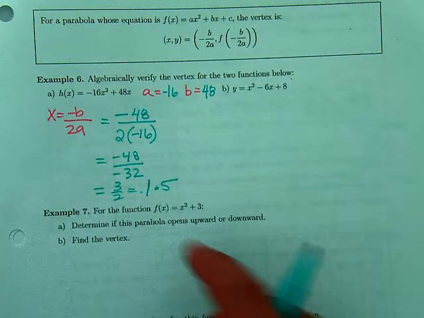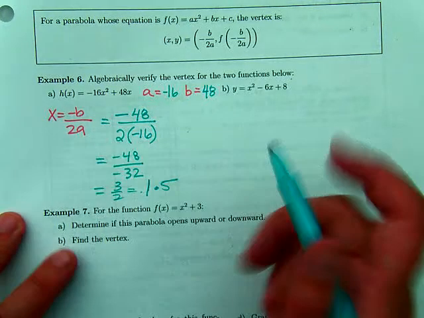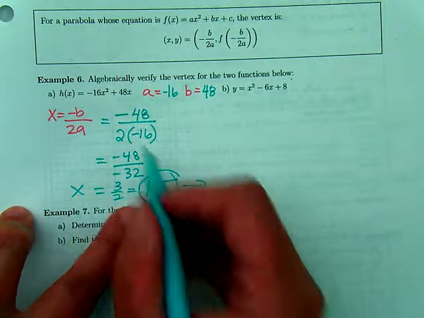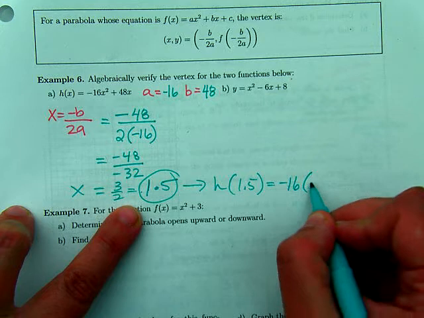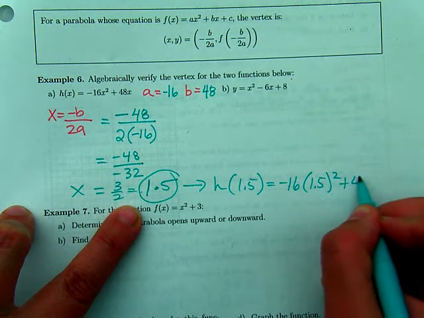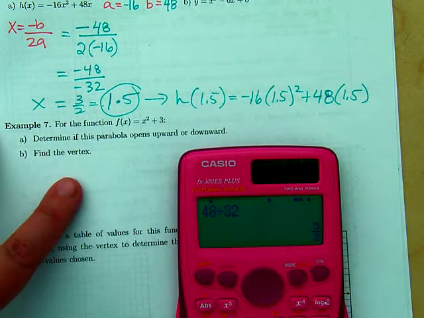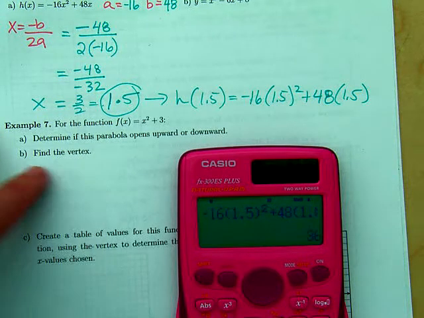Now, actually, I didn't even do the vertex. That's the axis of symmetry right there, x equals 1.5. If I want to find the height of that, then I have to plug this number in. So this is x. When we plug it in, we have h of 1.5 equals negative 16 times 1.5 squared plus 48 times 1.5. So let's plug that in our calculator. Does anybody know what number we expect to get here? We expect to get negative 36 plus 48 times 1.5, and bam, that's 36.